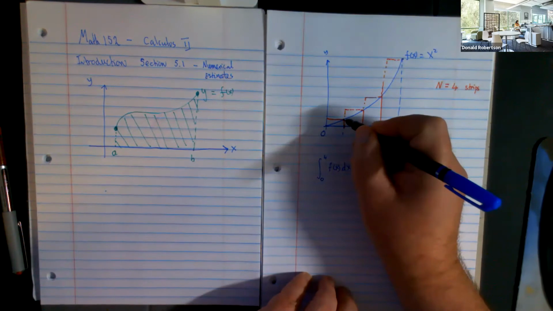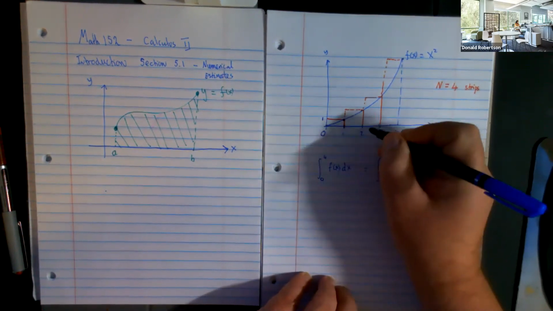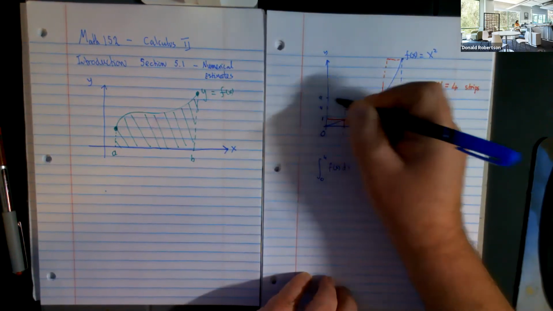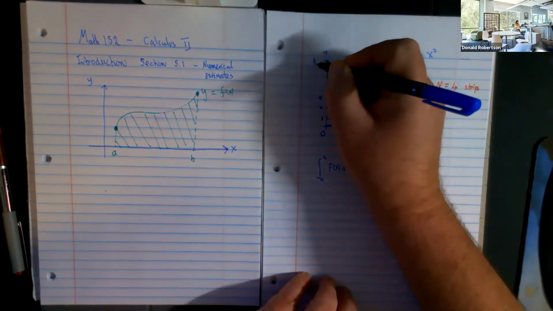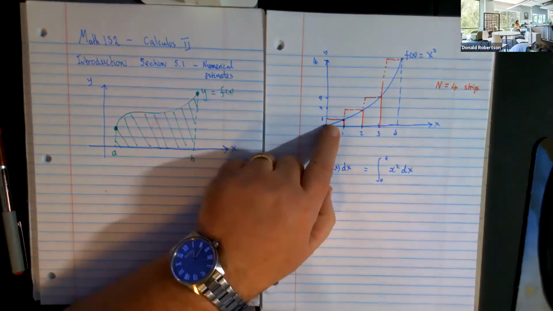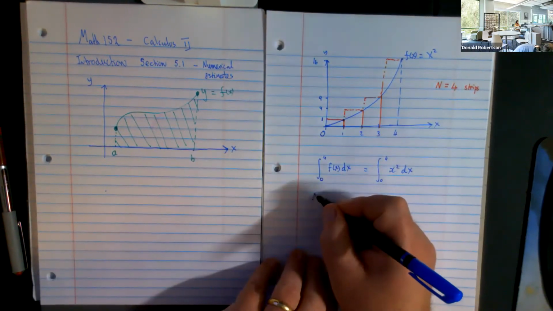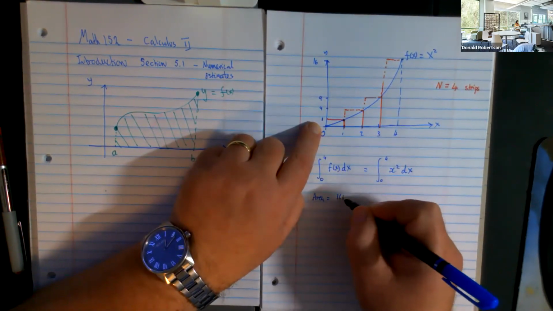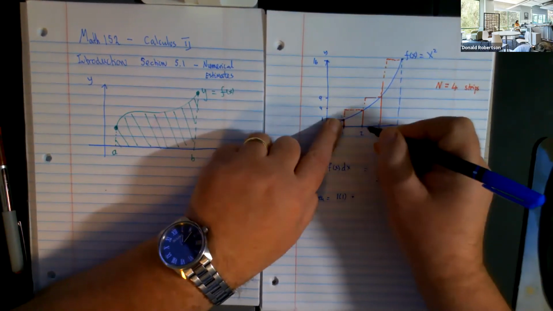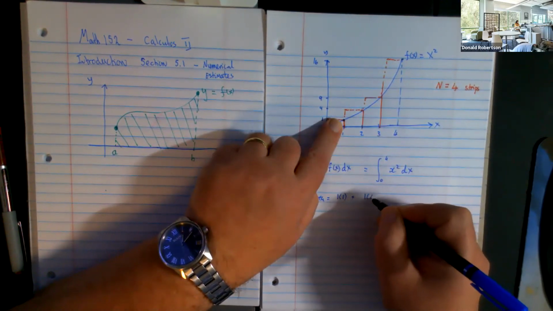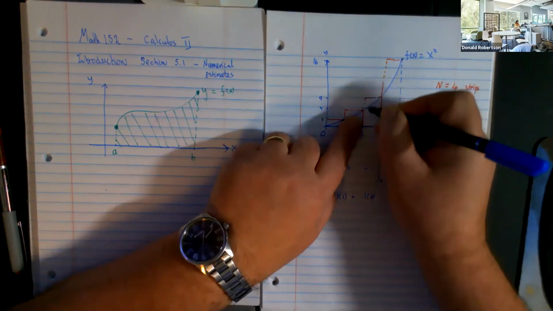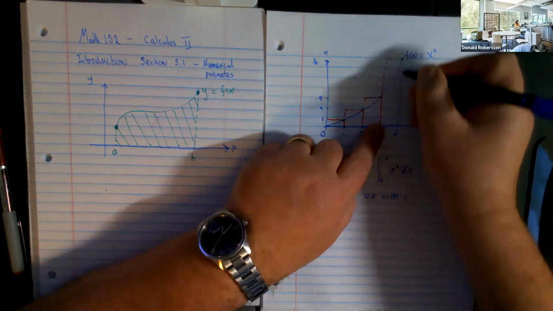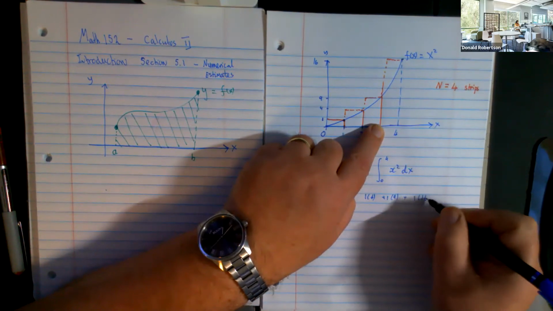Well, at that point there, isn't the function 1? At this point here, it's 4. At this point here, it's 9. And although I'm not doing this to scale, would you agree at this point here is 16? So this rectangle, so let's see what the area looks like, is 1 times 1. The second rectangle is 1 times 4. The third rectangle is 1 times 9. And the last rectangle is 1 times 16.